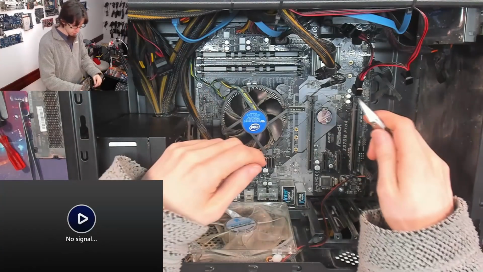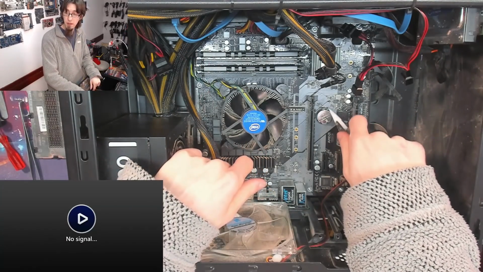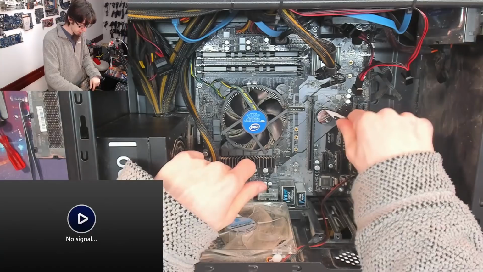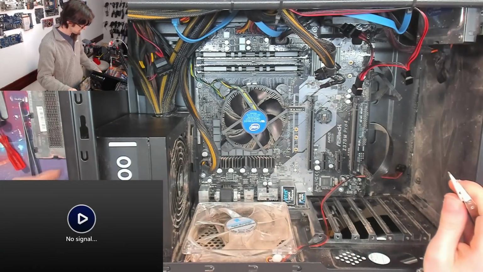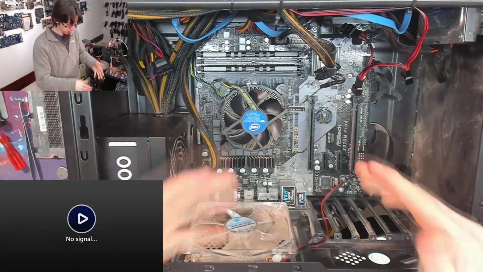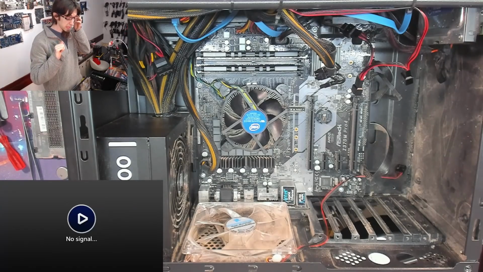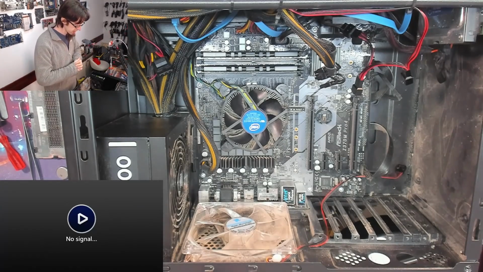So I'll try doing a BIOS reset. So I'm going to pop the CMOS battery out. So let's just pop that guy out. And we'll just leave that for a few minutes just to make sure that that is fully cleared. So I will be back momentarily once again.